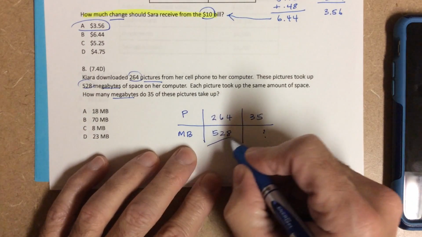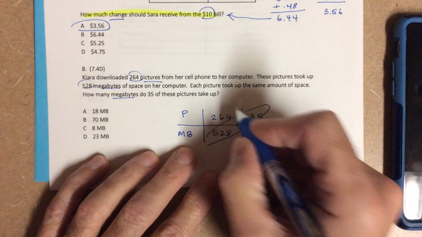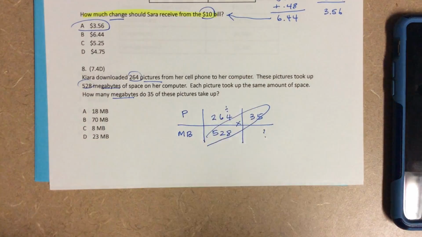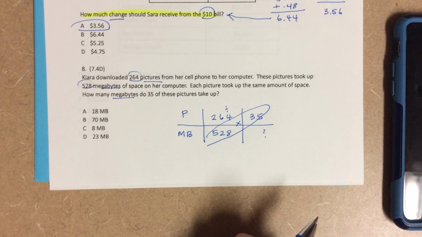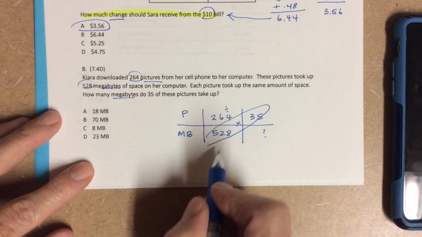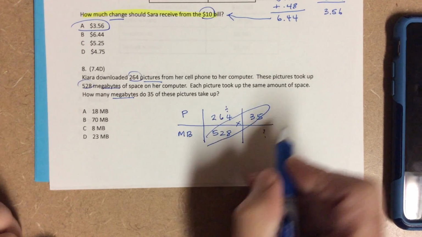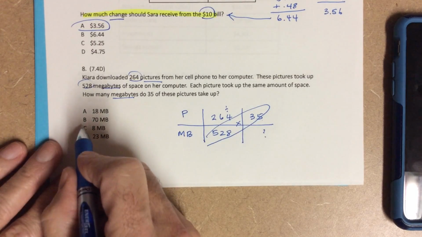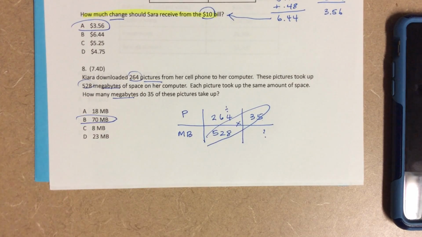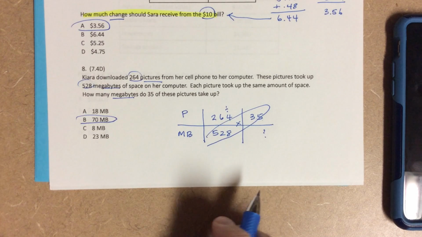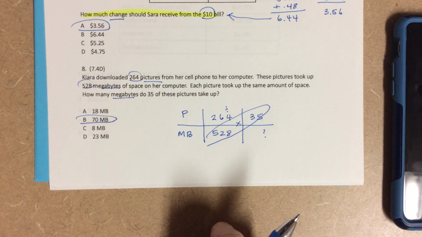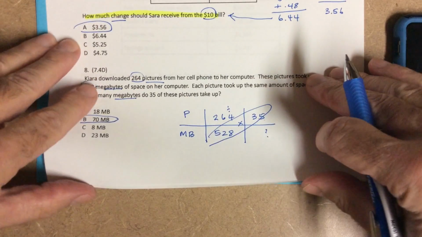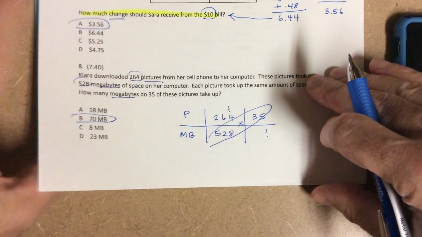So you could have done cross products. It's really big numbers, but you would have got the right answer. I recognize that 264 is half of 528, so I'm just going to multiply 35 times 2. You should still be able to get that answer doing it the other way. Easy? So the only tricky ones were proportions.